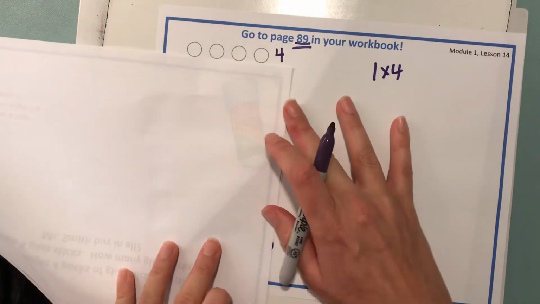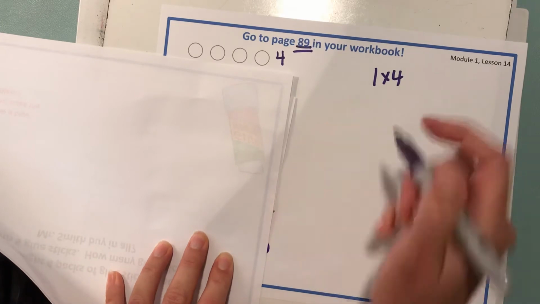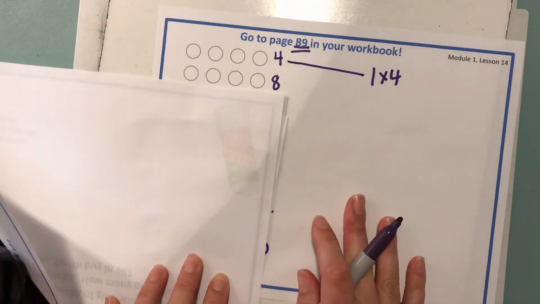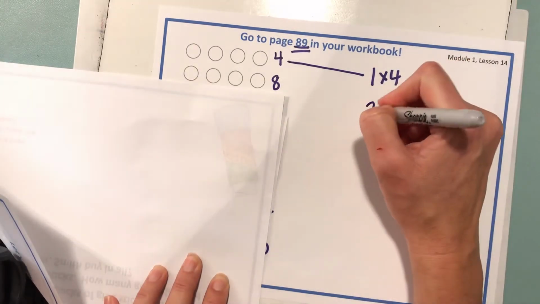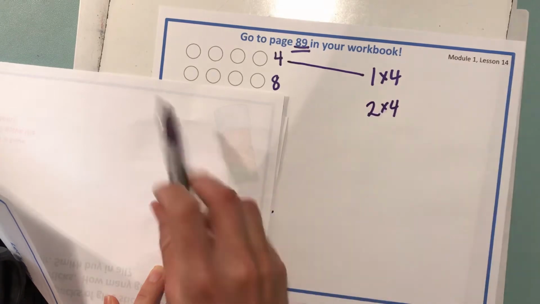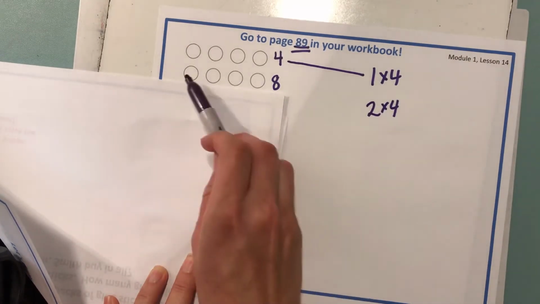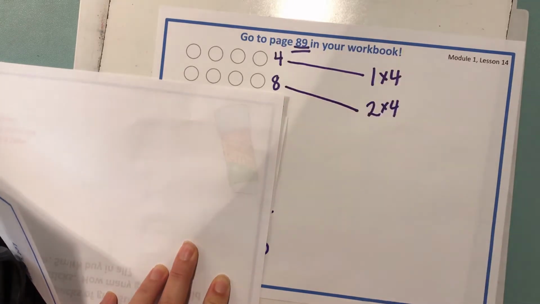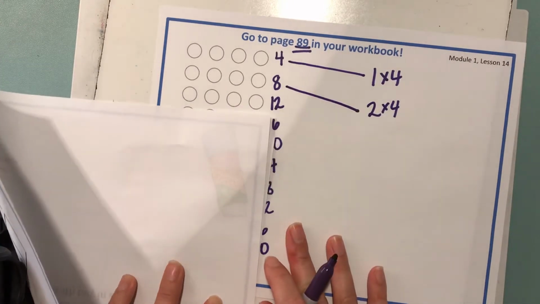This first row times 4. That matches here: 1 times 4 is 4. Now I have 2 rows times 4. 2 times 4 is 8. Good, so this is how we're figuring this out.